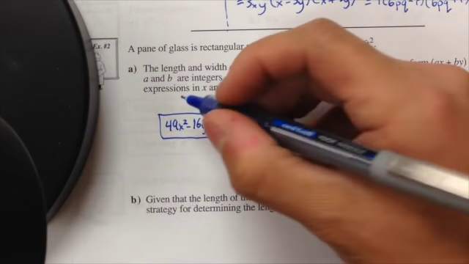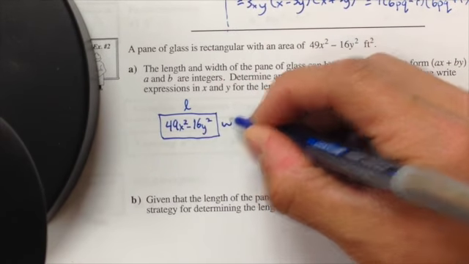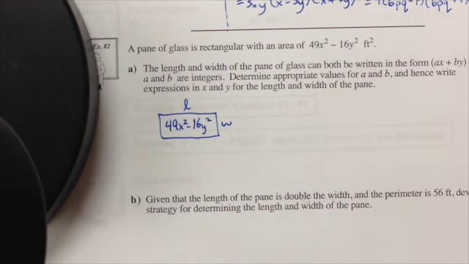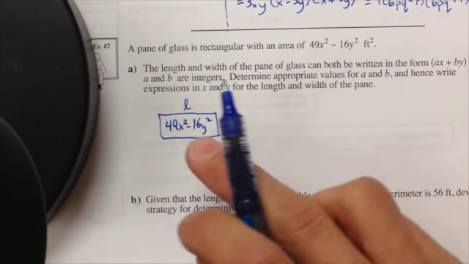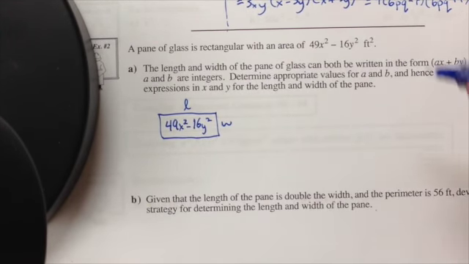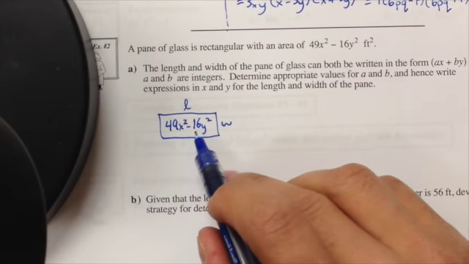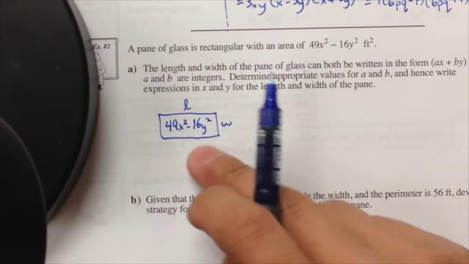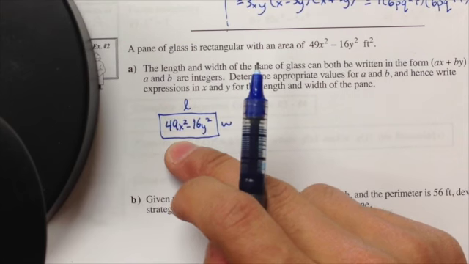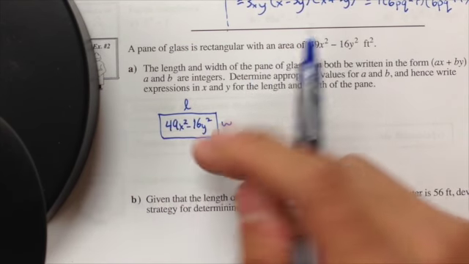Okay, so then I want to know what my length and my width are going to be. And so my length and my width are actually going to be the factors once we break this down. And so if we were to break down 49x squared minus 16y squared, right away we know that this is a perfect square. Or not a perfect square, but difference of squares.